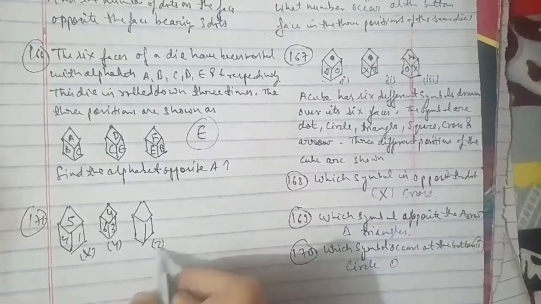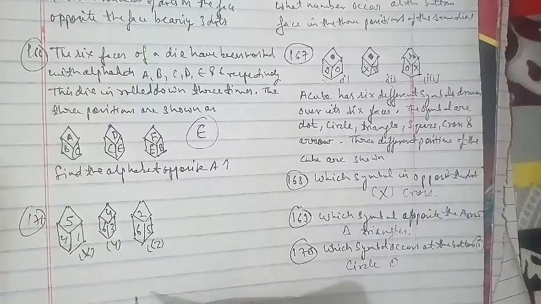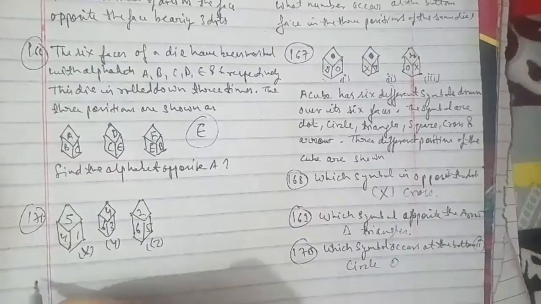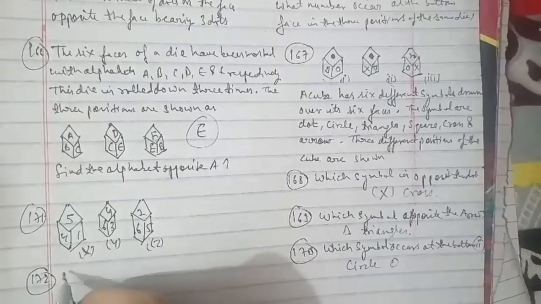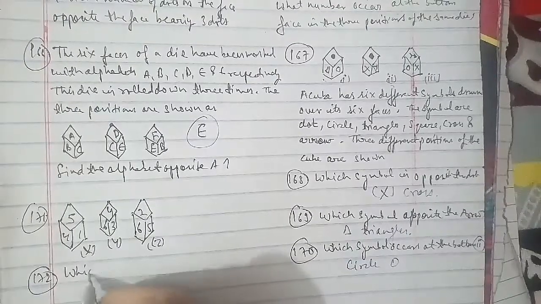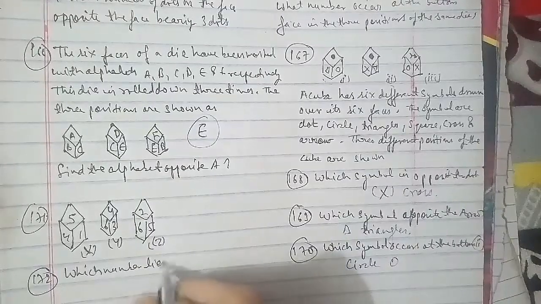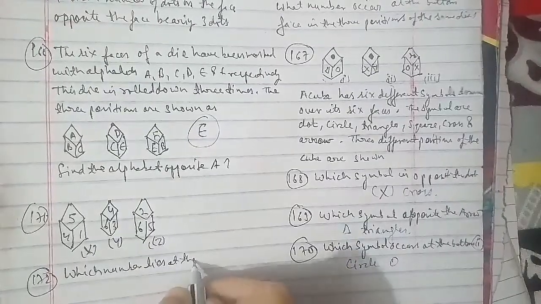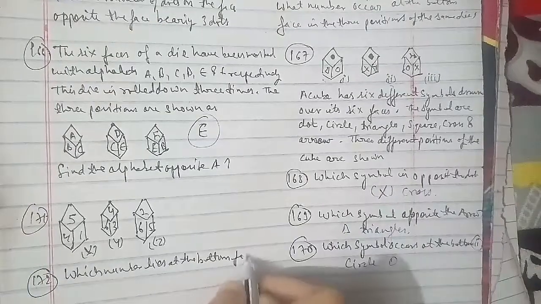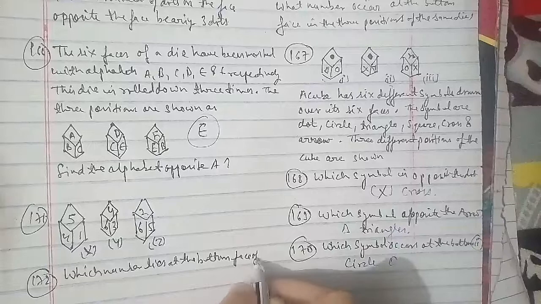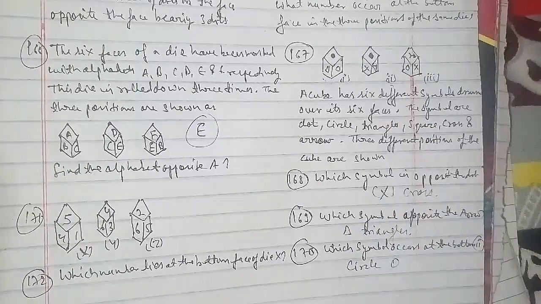This is Z: 2, 6 and 5. The question is, which number lies at the bottom face of die X? The options we have are 1, 2, 3 and 4.